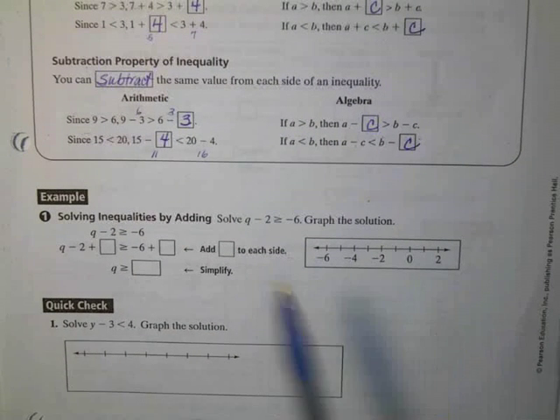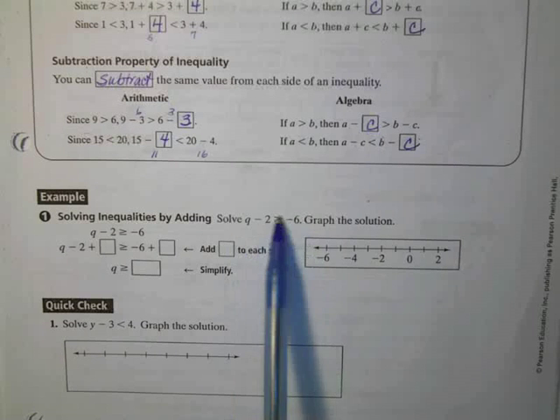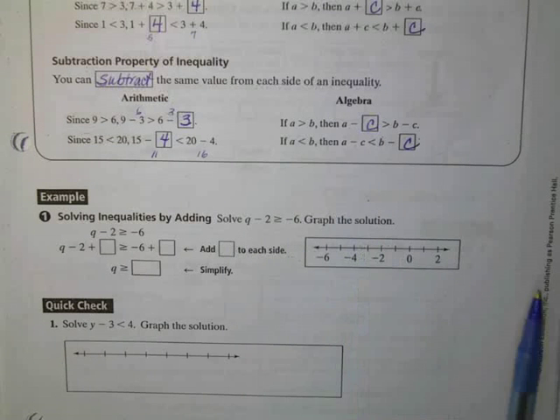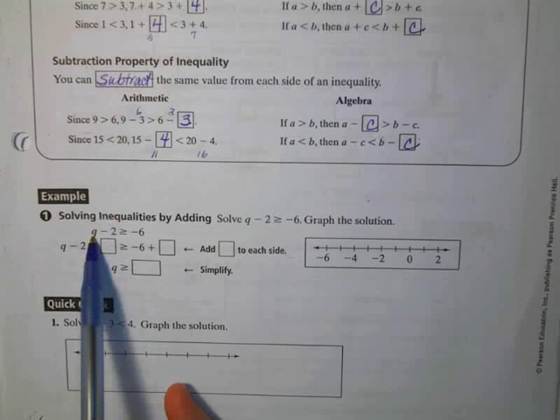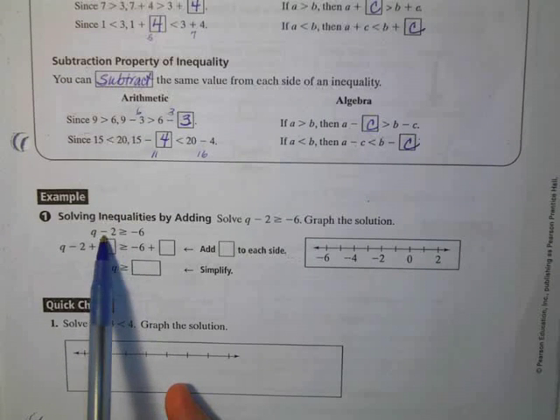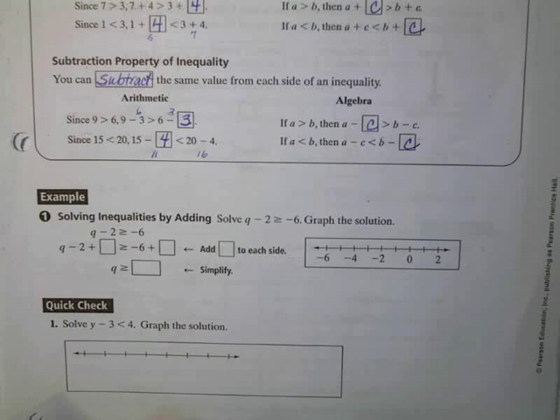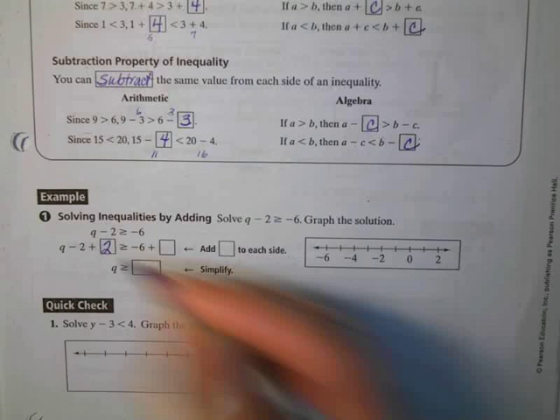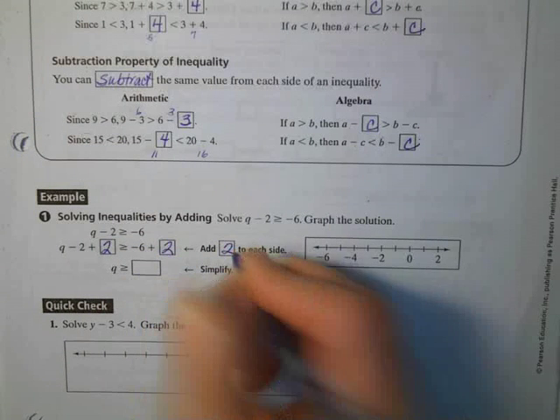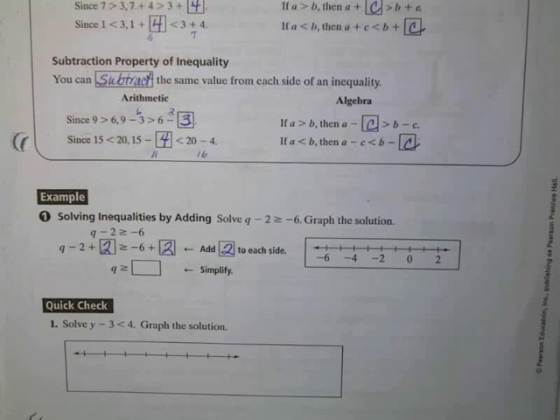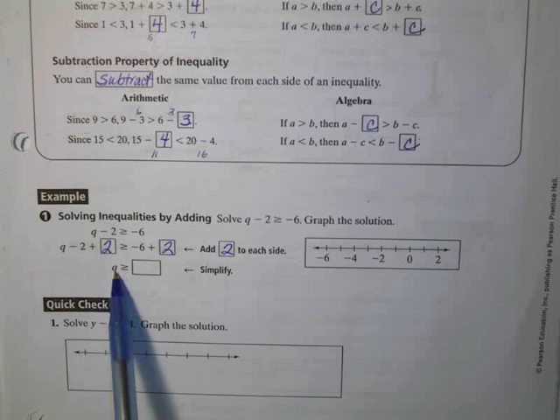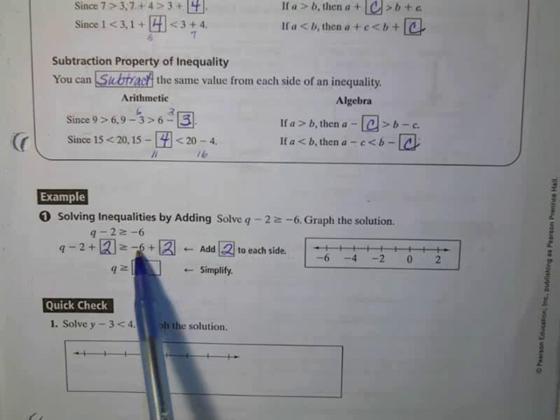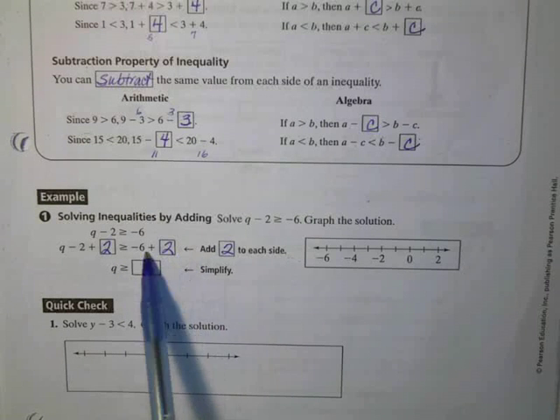Solving inequalities by adding. Solve q minus 2 is greater than or equal to negative 6 and graph the solution. Again, here we want to isolate the variable, so we think what's the opposite of subtracting 2? That would be adding 2. So I'm going to add 2 to each side of the inequality and simplify. Q minus 2 plus 2 gives me Q is greater than or equal to negative 6 plus 2.